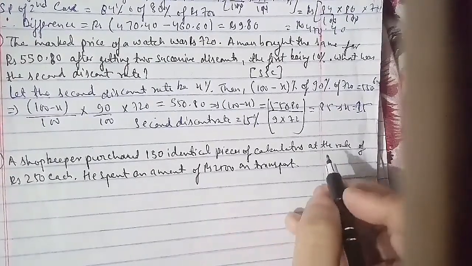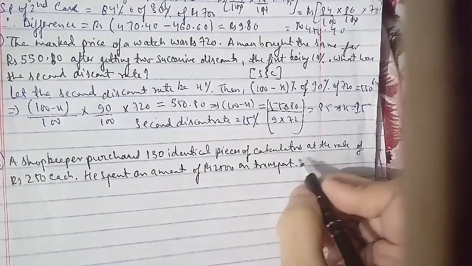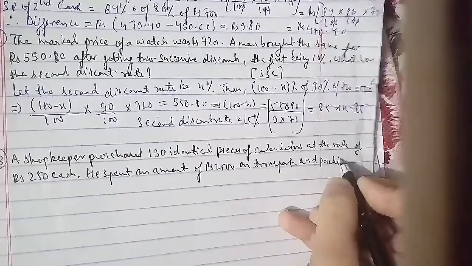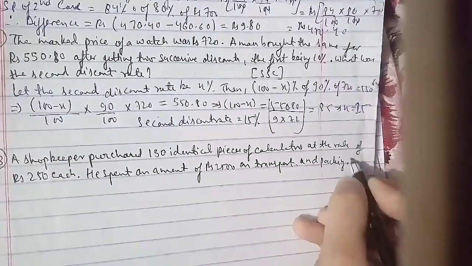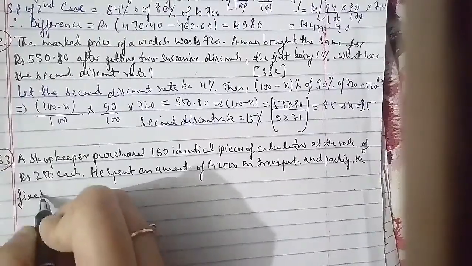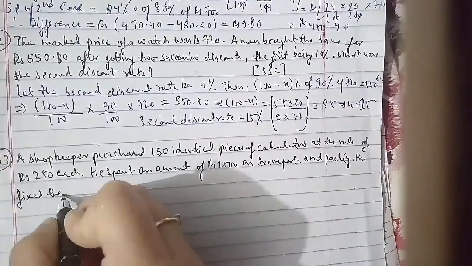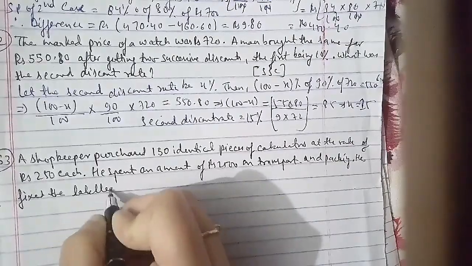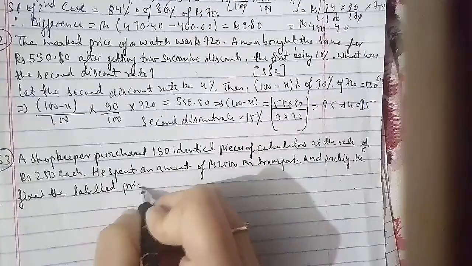However, he decided to give a discount of 5% on the labeled price.